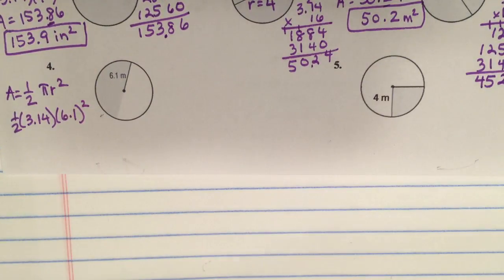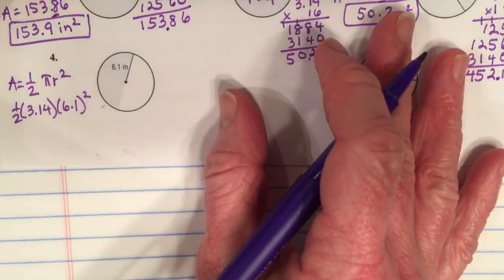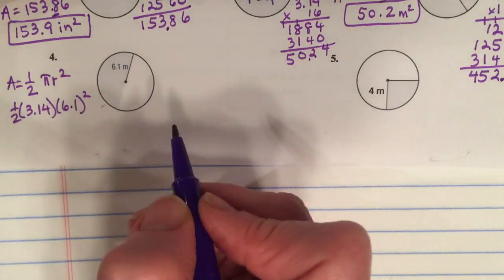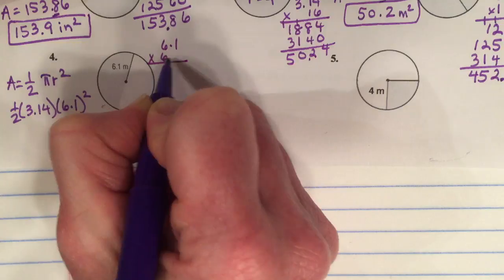Now, this problem has a lot of things to multiply, so I would suggest giving yourself lots of room. You need scratch paper, go ahead and grab that too. So I'm going to start by squaring 6.1. So first I need to multiply 6.1 times 6.1.